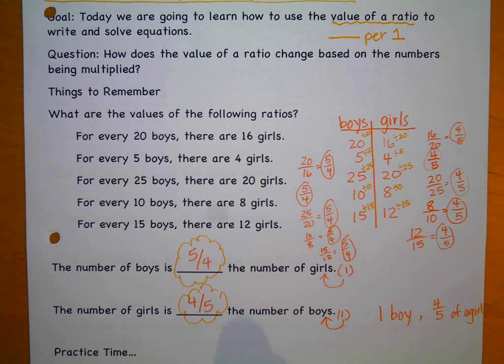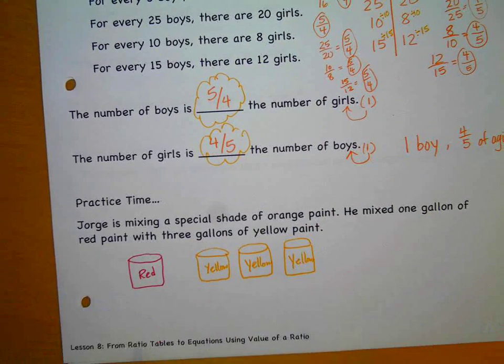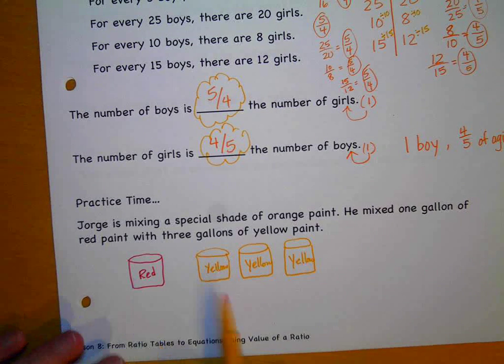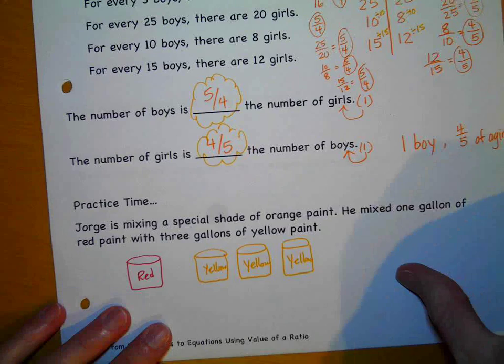So here's 1, here's 2, here's 3, and they're all yellow, and they're all gallons. Okay, so now we can visually see the representation of 1 gallon of red paint for every 3 gallons of yellow paint.